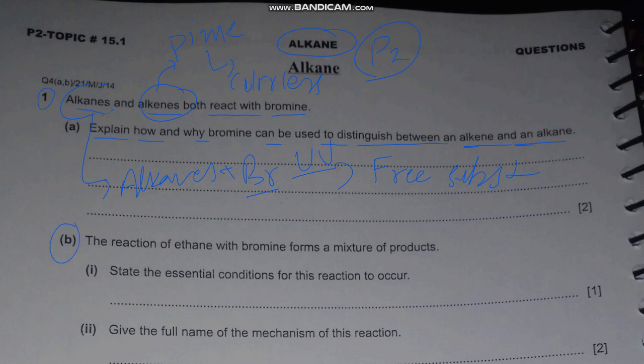So here we can see question number B: the reaction of ethane with bromine forms a mixture of products. State the essential condition for this reaction. As I mentioned earlier, when alkanes or ethane react with bromine, it produces monohaloalkanes or alkyl halide, and the necessary conditions are sunlight and UV rays.